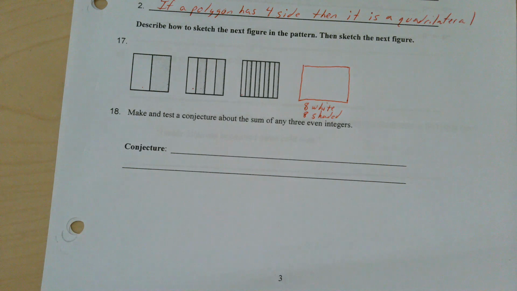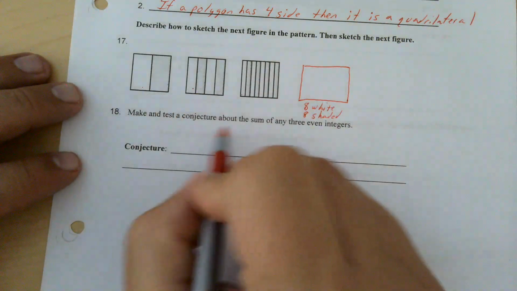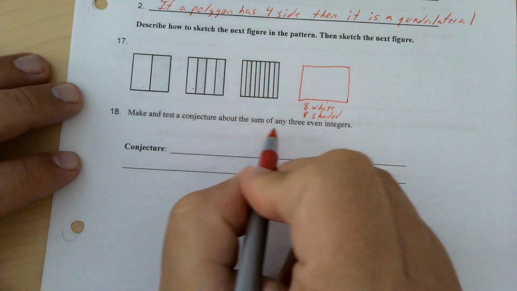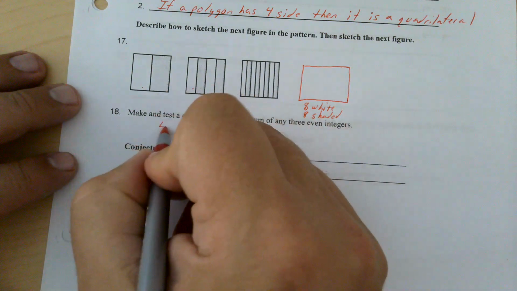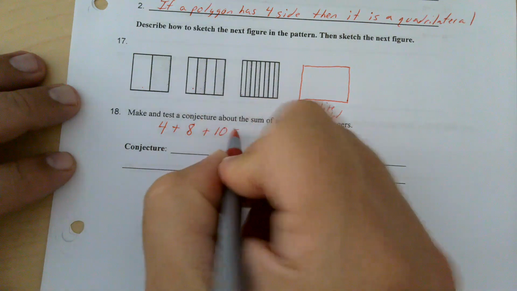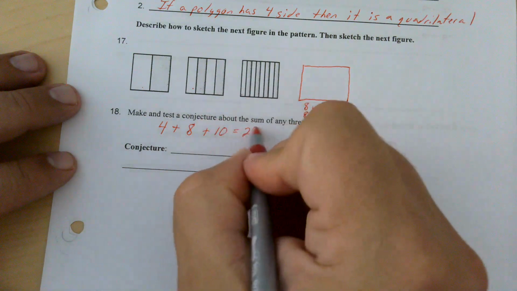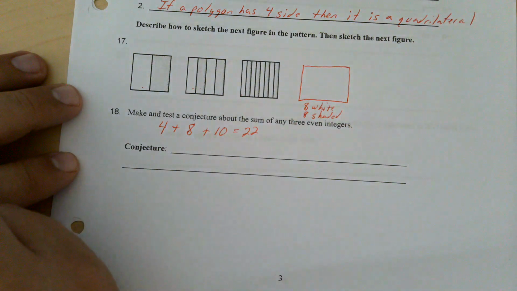Let's make sure that you have some examples. So I'm going to go 4 plus 8 plus 10, and you're going to get 22. Come up with another example.